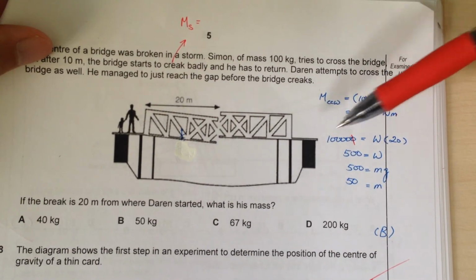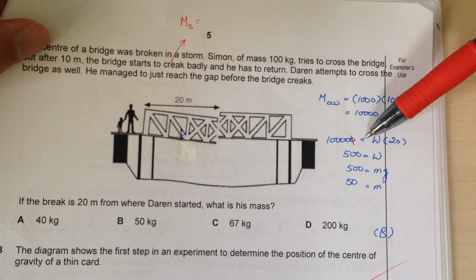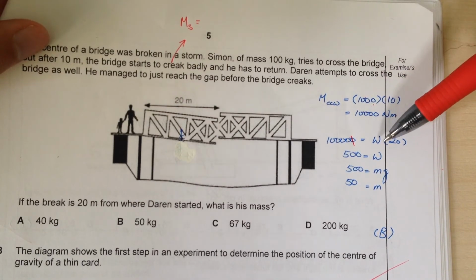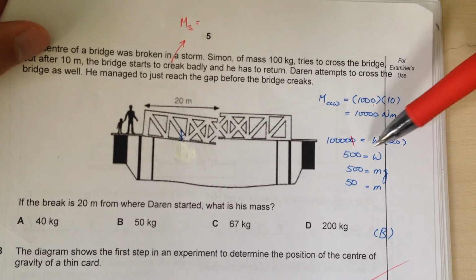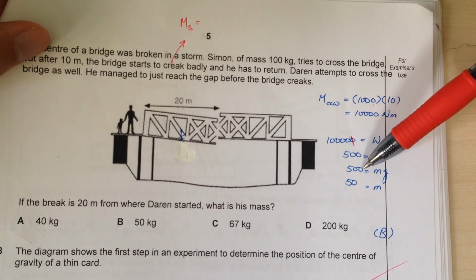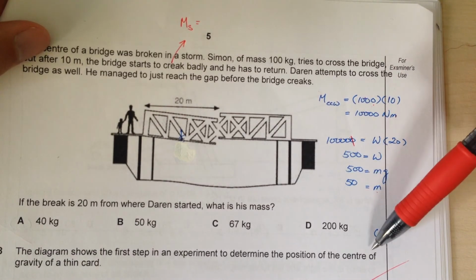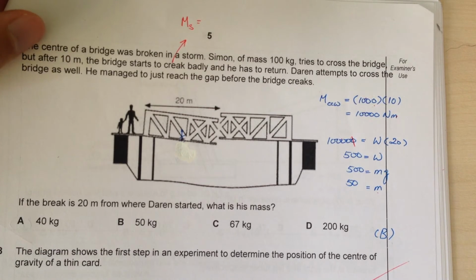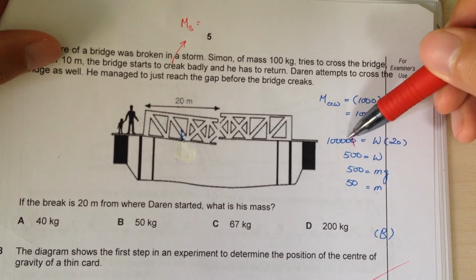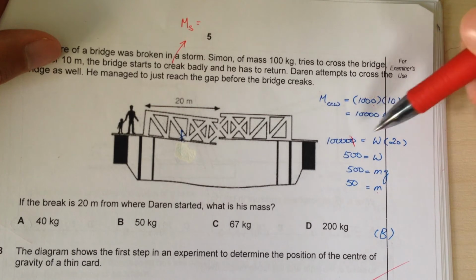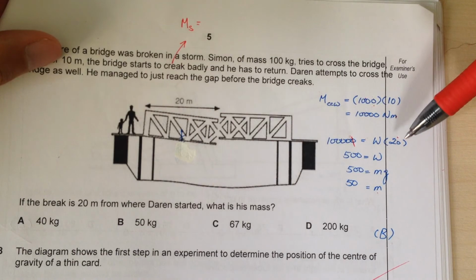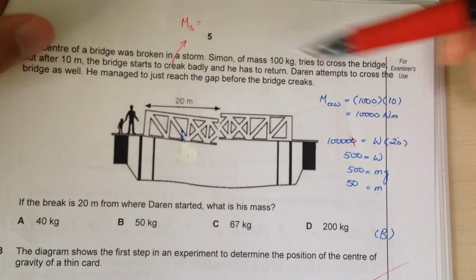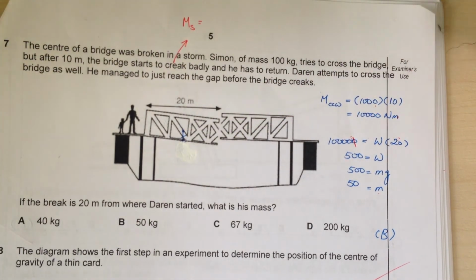So what happens is that you take the breaking limit and equate it to the moment caused by Darren, which is the weight of Darren times 20 meter. With this, you can find out the mass of Darren, which is 50 kg. This represents the breaking limit for the bridge, and you equate it to the moment caused by Darren. You can simplify the problem. You need not find where the pivot is and what the weight of the bridge is, things like that.